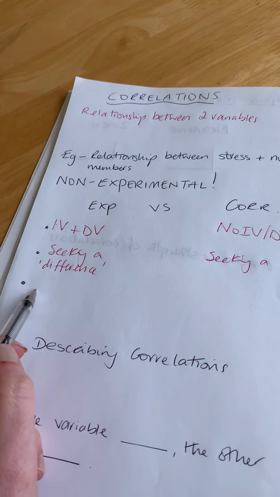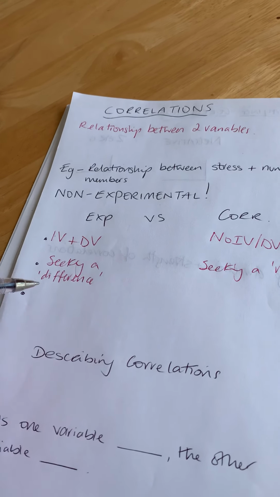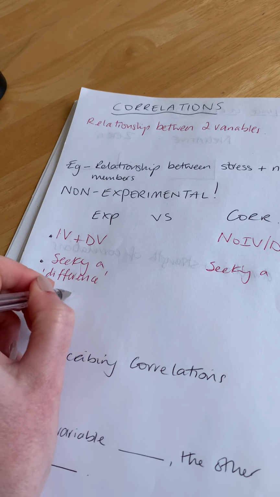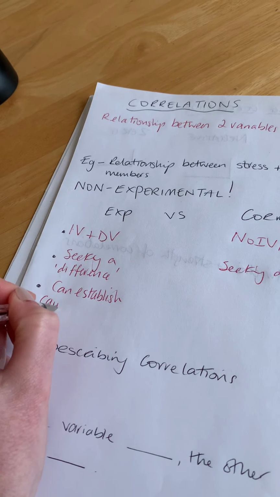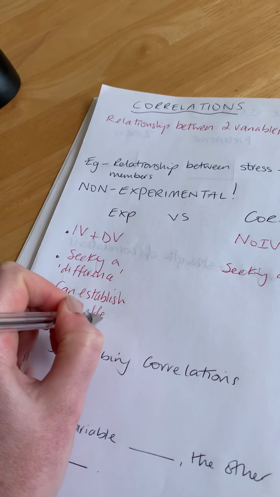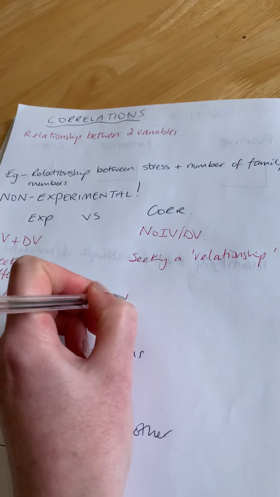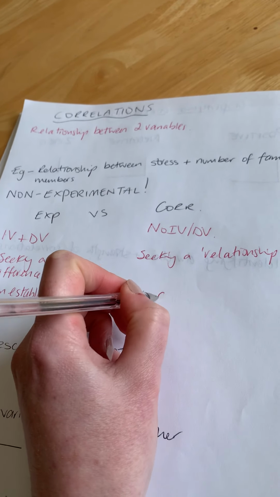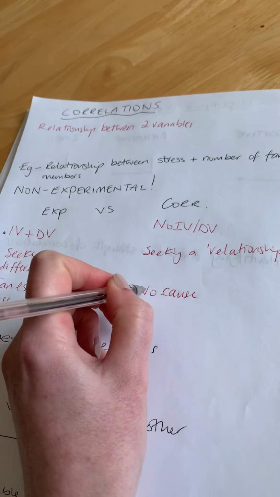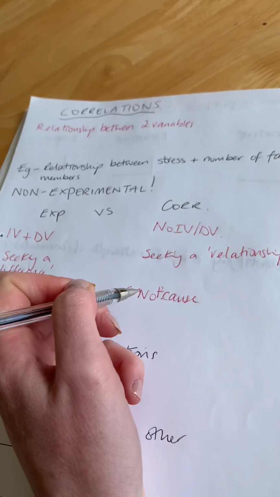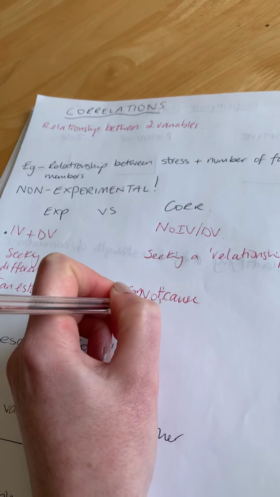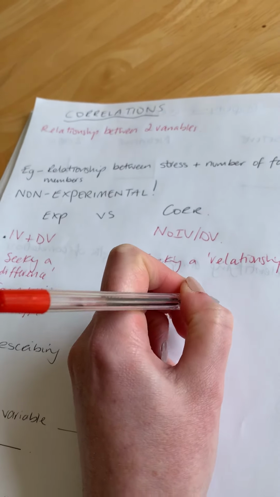And that leads on then to our third difference. In an experiment, we can establish cause and effect. In a correlation, we cannot establish cause and effect.